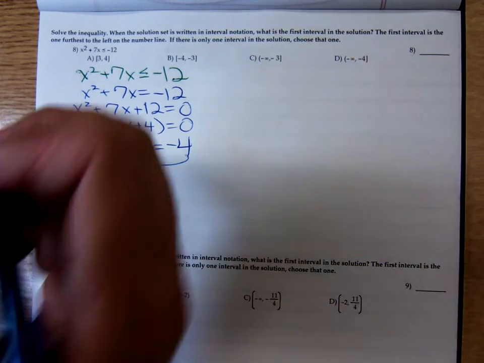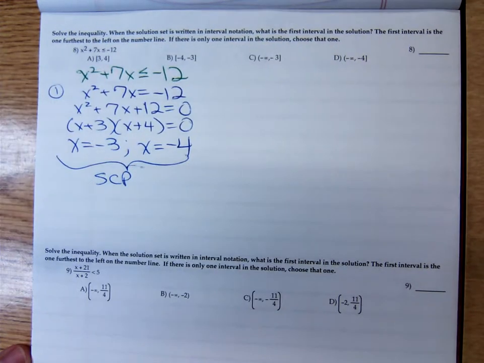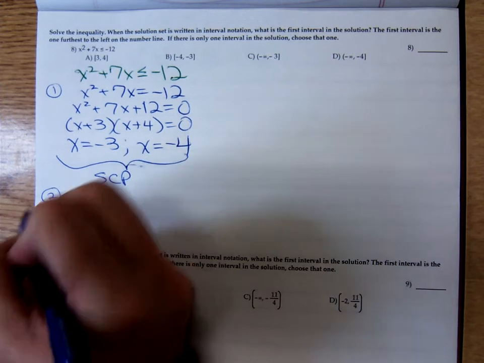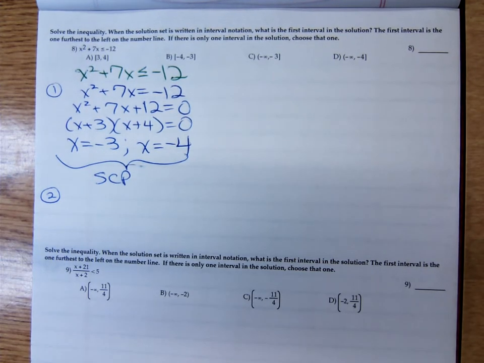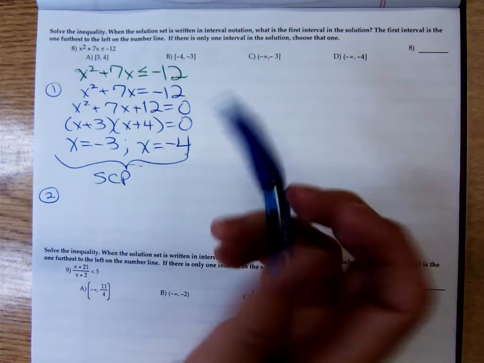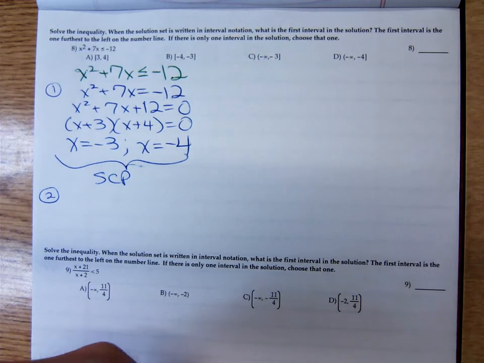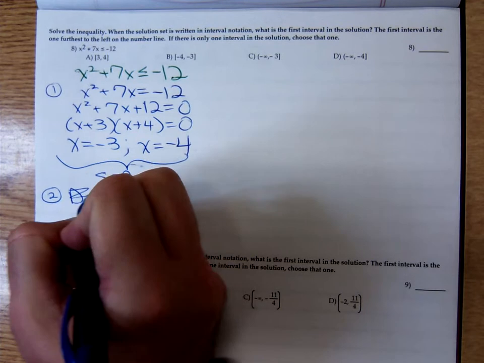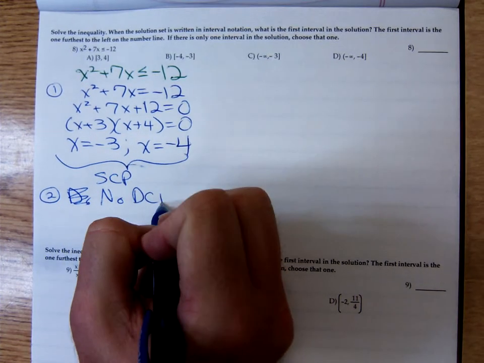First thing we do is ask ourselves, when is the inequality equal to? Then we ask ourselves, when is the inequality undefined? What would we conclude there? There are no denominators. These are polynomial expressions. They're always defined. What you're looking for in the second step are those denominators. You don't want the denominators to be 0. There are no denominators, so there are no denominator cut points.